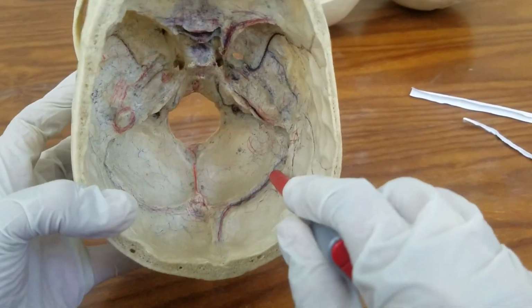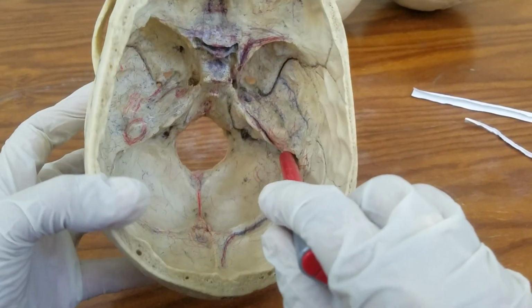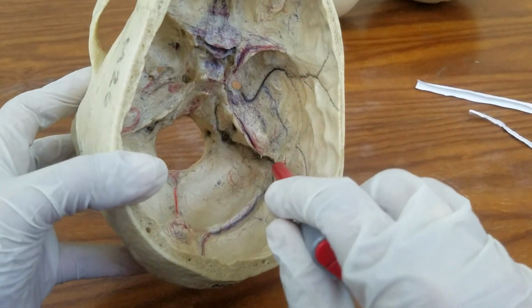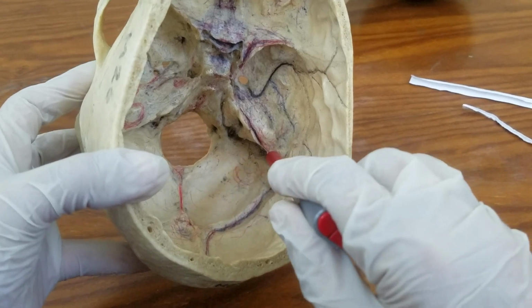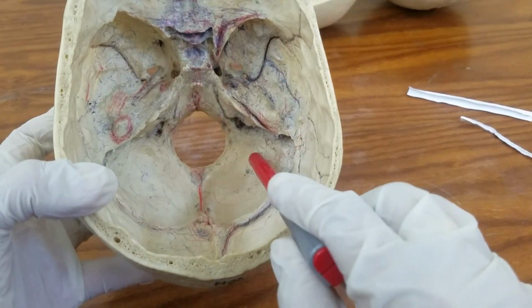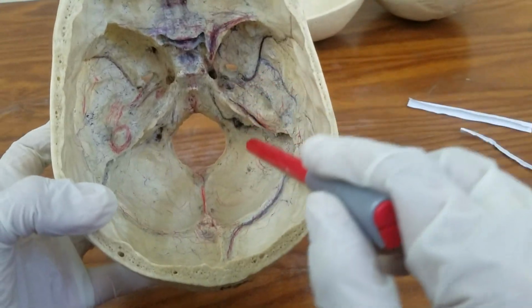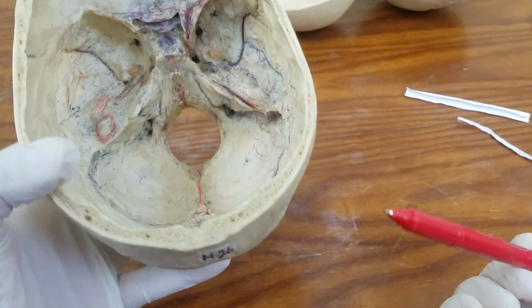On the lateral side, this transverse sulcus continues into the sigmoid sulcus at the mastoid angle of the parietal bone. Now, on each side of this internal crest, these are the fossas which lodge the cerebellum of the brain.